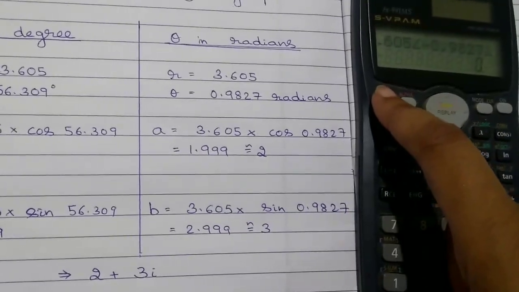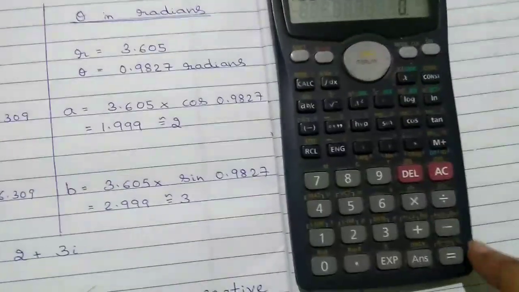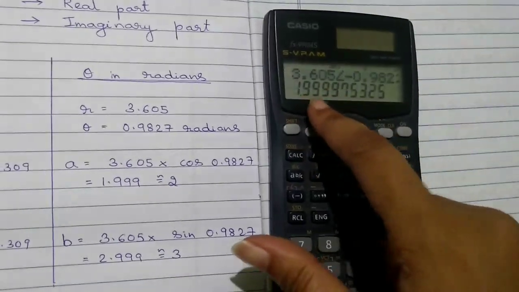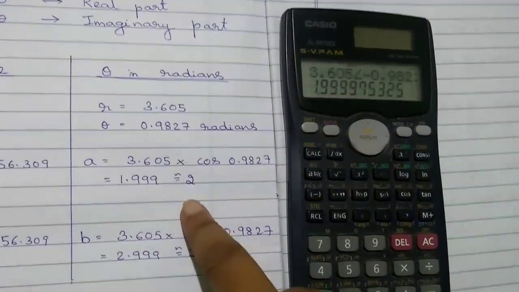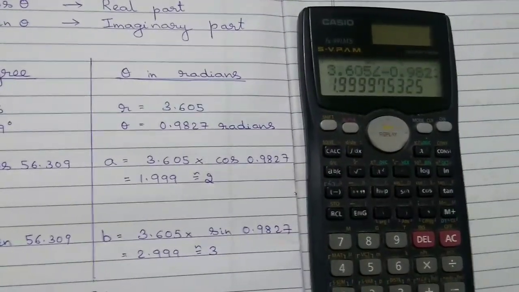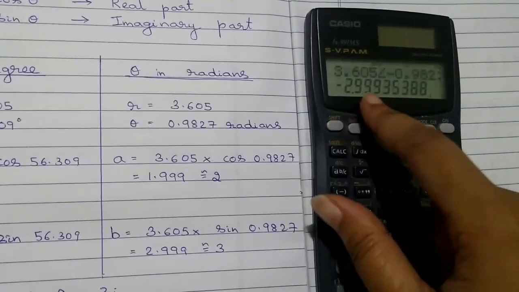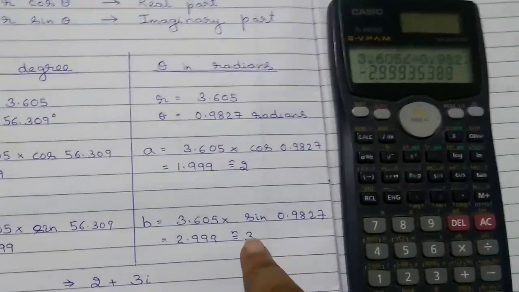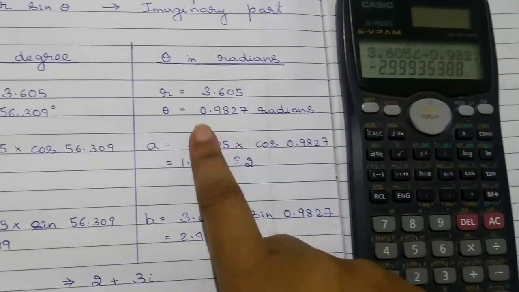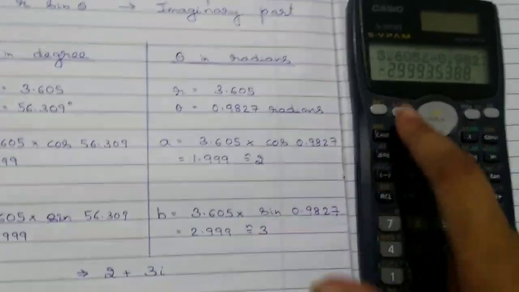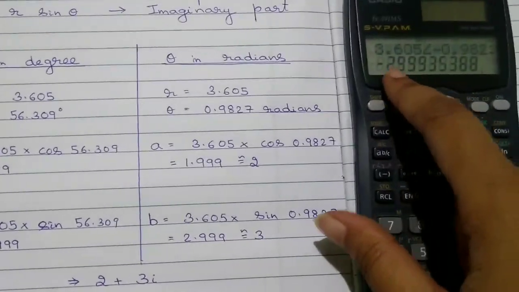In order to convert to rectangular form, I use shift, then the negative sign, and I press equal to, where I get the real part 1.999, which is approximately equal to 2 as per the calculation. Now I press shift equal to get the imaginary part, which is minus 2.999, and I see an i here which represents the imaginary part. It is minus 3i, and according to the calculation it is 3, because here theta was taken as positive. If we take theta as negative, then we'll get negative here. The negative sign will be available in the answer directly.